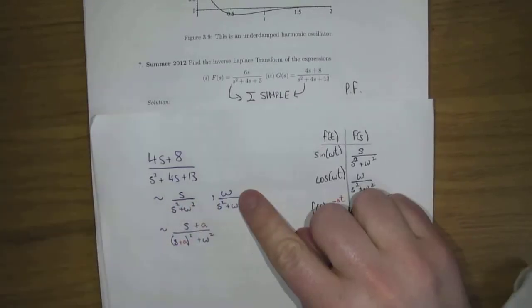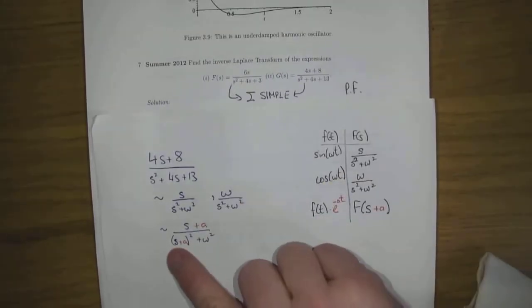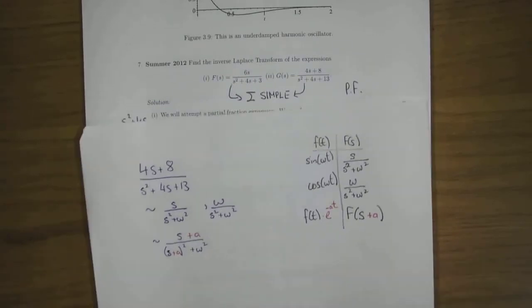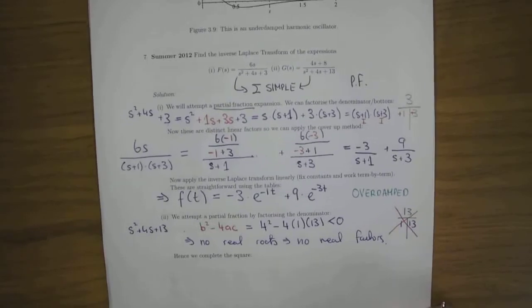Now I won't repeat for this. I've got about 4 minutes left in the video. I'm going to have to go relatively quickly. So this is where you know you need to complete the square. Okay, so let's do it. Now I'm going to do this fairly quickly.